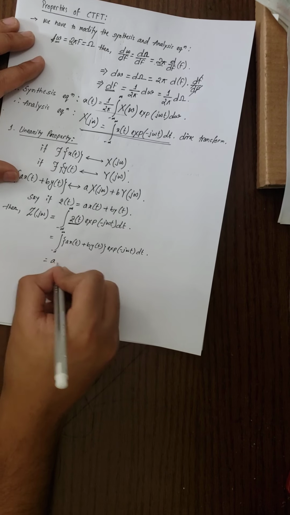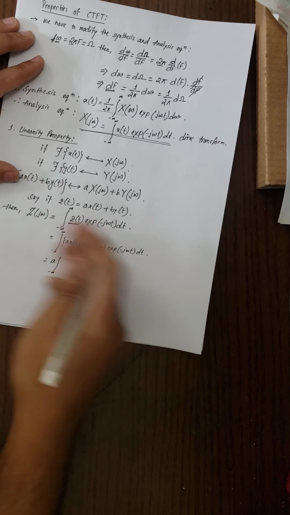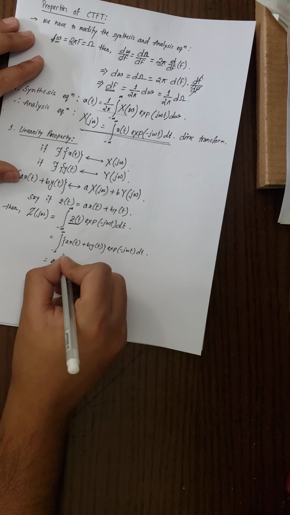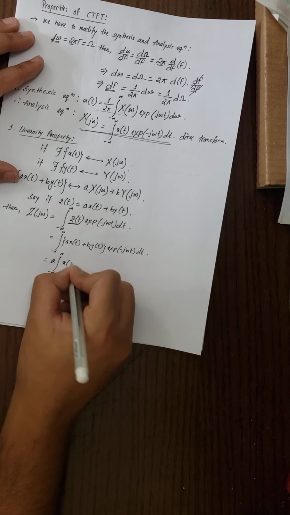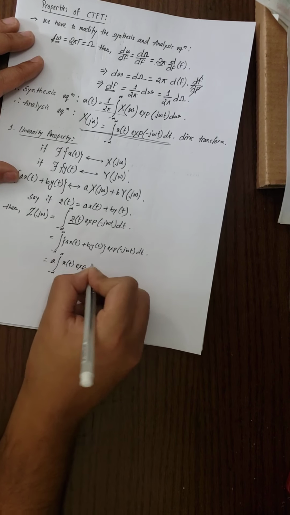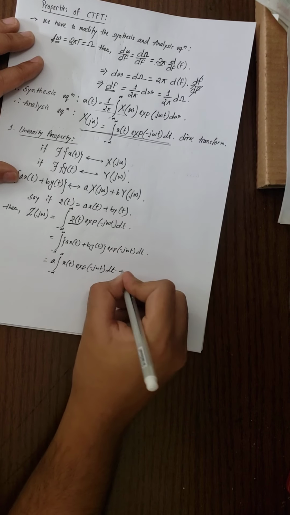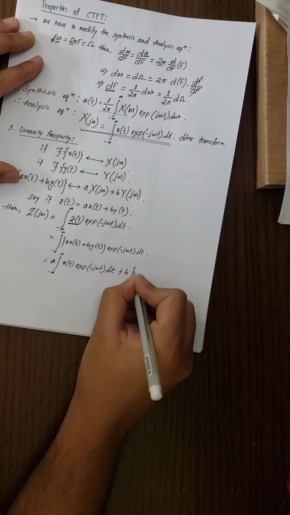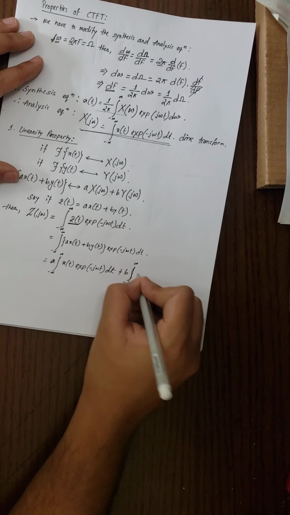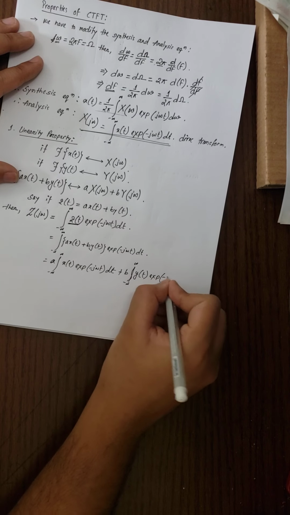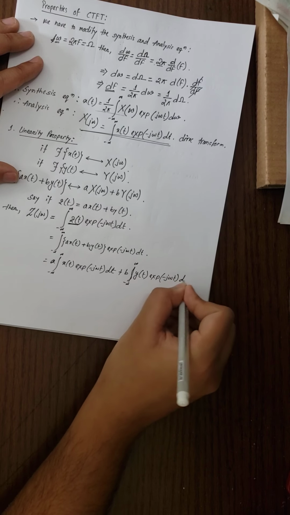Now, as per the property of integration, we can divide this into two parts: a times the integral from minus infinity to infinity of x of t e to the power minus j omega t dt, plus b times the integral from minus infinity to infinity of y of t e to the power minus j omega t dt.